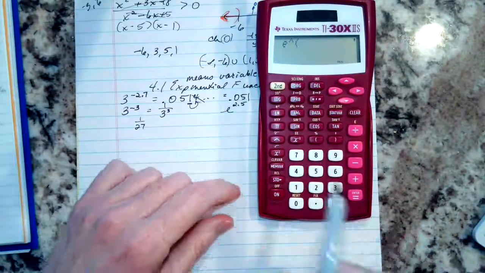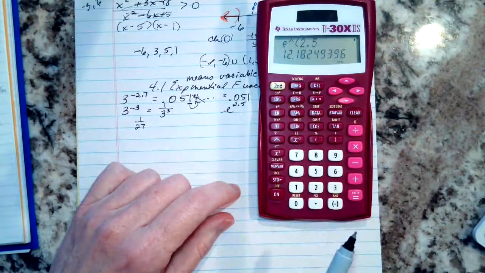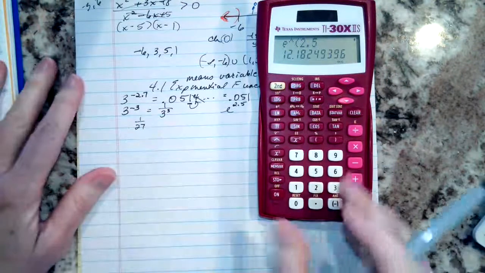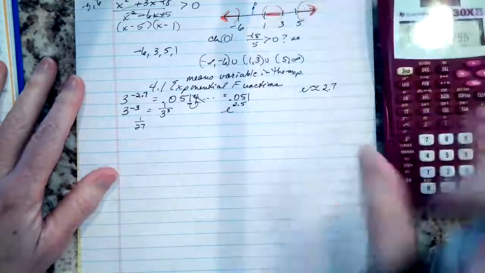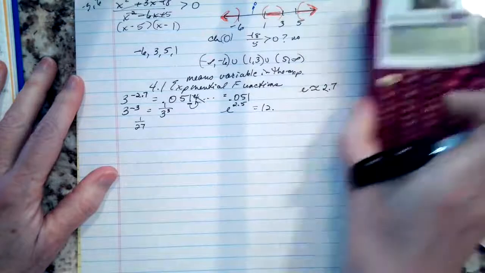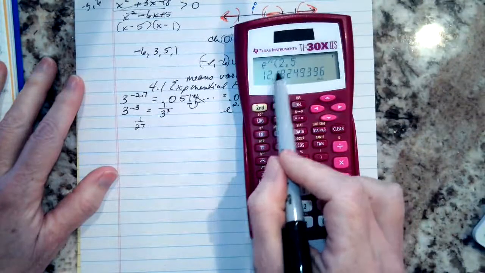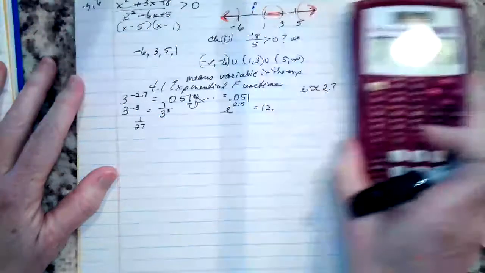Let's look at E to the 2.5. Grab E, second, and then E, and then raise it to the 2.5, and we get 12 point that. We want that also rounded to 3 places. So we're going to get 12 point, we want 3 decimal places. Let me help you there. 1, 2, 3, and then a 4, so drop it off. 182 is what we're going to keep.